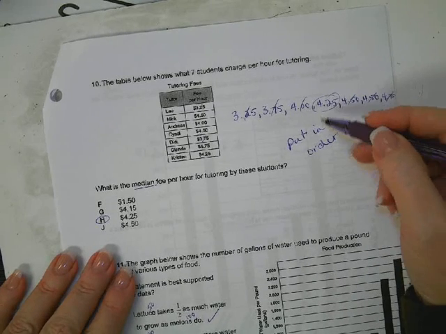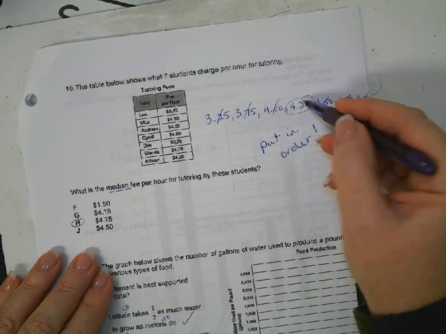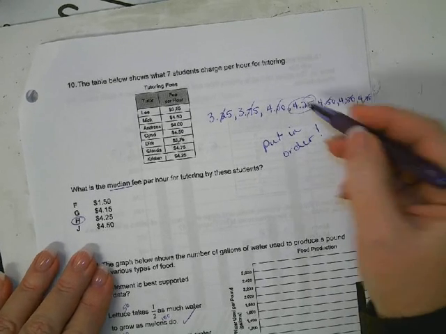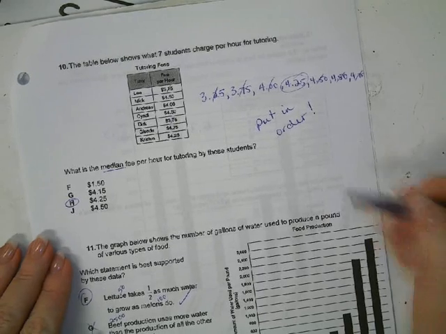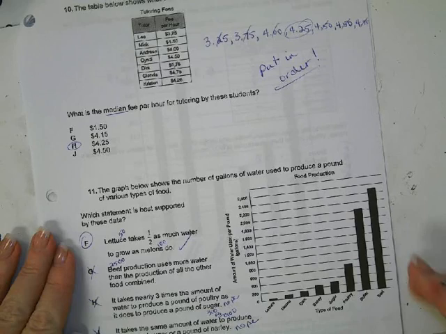All right, number 10. The table below shows what 7 students charge per hour for tutoring. So I'm going to put them in order. It says what's the median. It's the number that's in the middle, so that's $4.25. You've got to put them in order. That's the key.